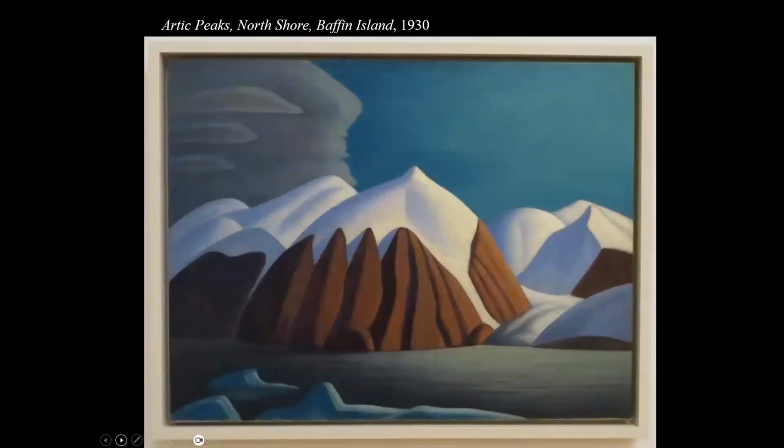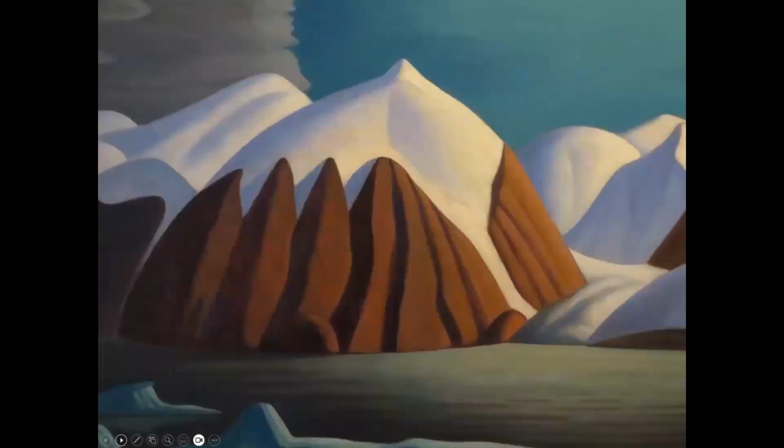Baffin Island, I think I was reading, was the fifth largest island in the world, right at the north of mainland Canada. You could not get more isolated if you tried. Reminds me of the trips that I took on Spirit of Adventure that took me right up to Svalbard and above the Arctic Circle. The sort of quiet majesty of these landscapes. So here, Baffin Island, North Shore, again that stylized peak.